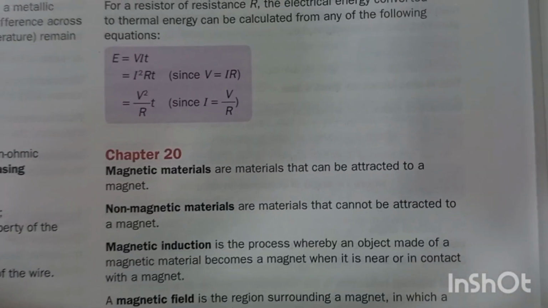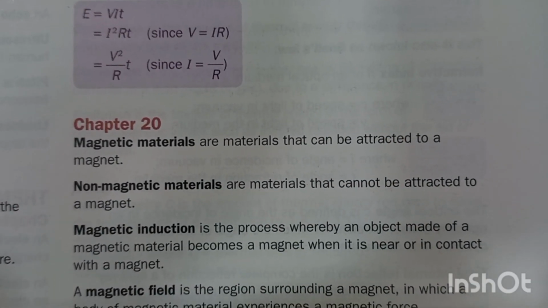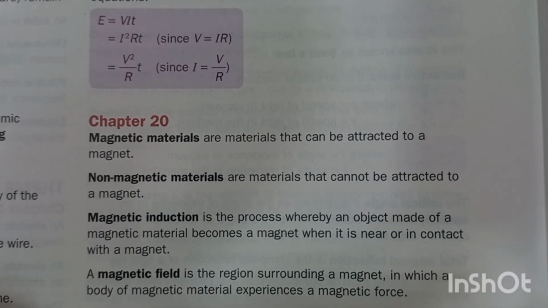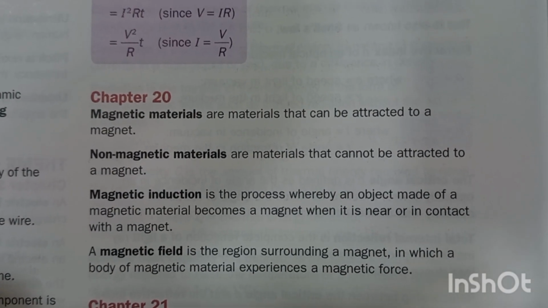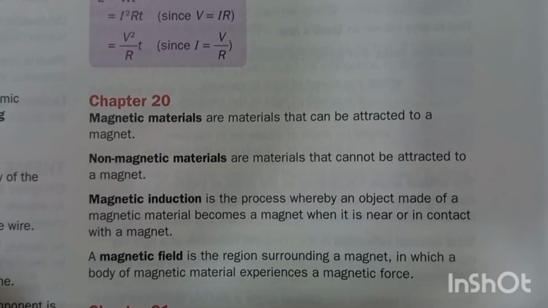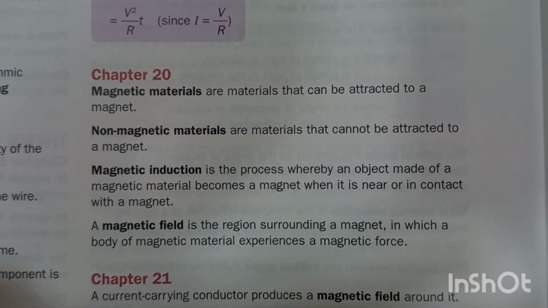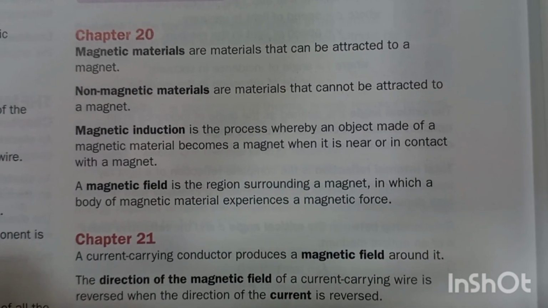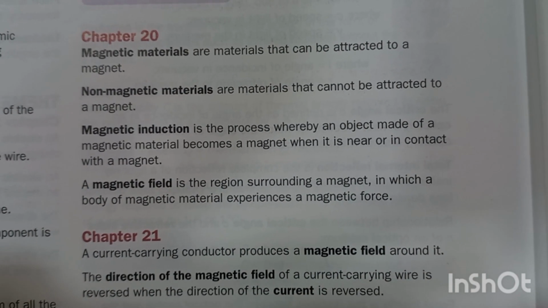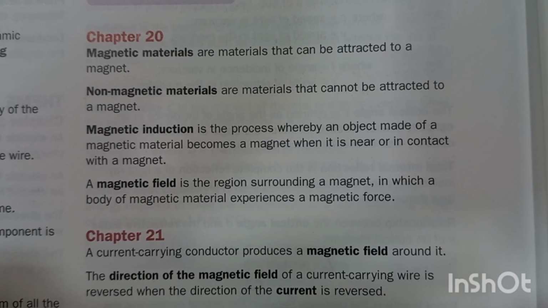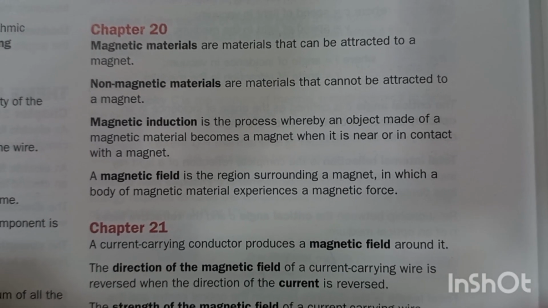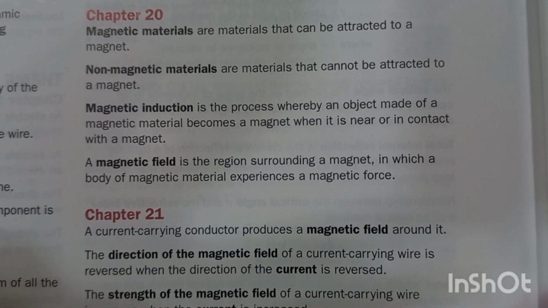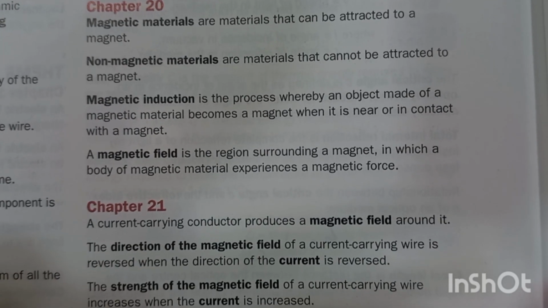Chapter number 20. Magnetic materials are materials that can be attracted to a magnet. Non-magnetic materials are materials that cannot be attracted to a magnet. Magnetic induction is the process whereby an object made of a magnetic material becomes a magnet when it is near or in contact with a magnet.